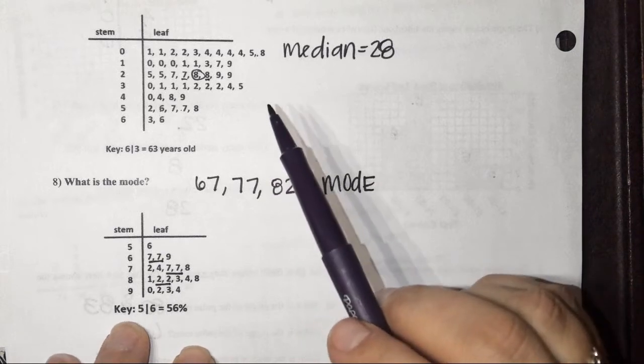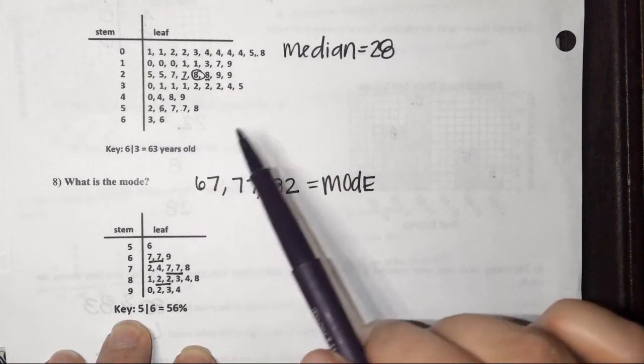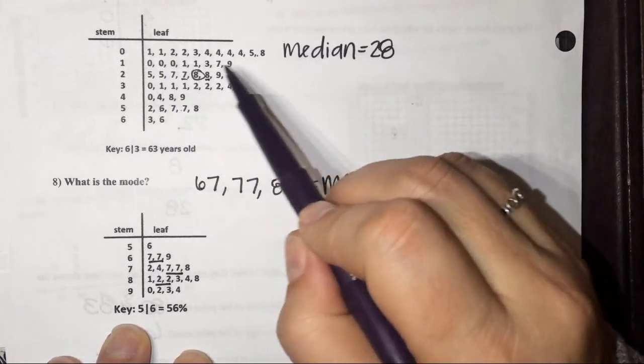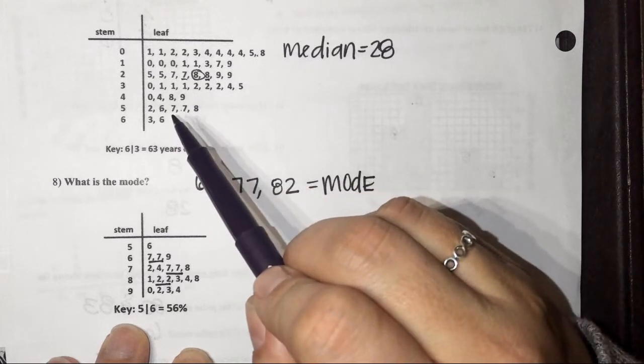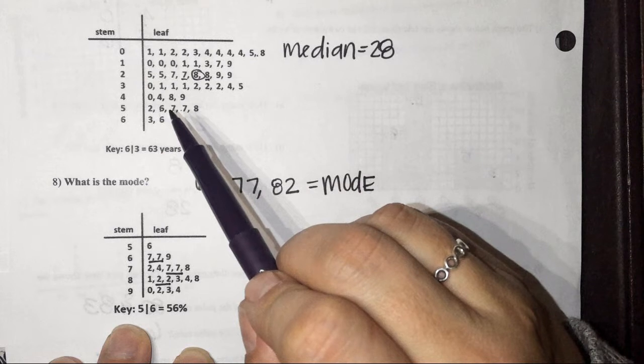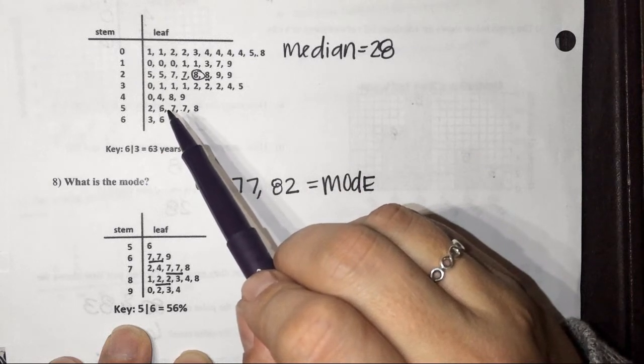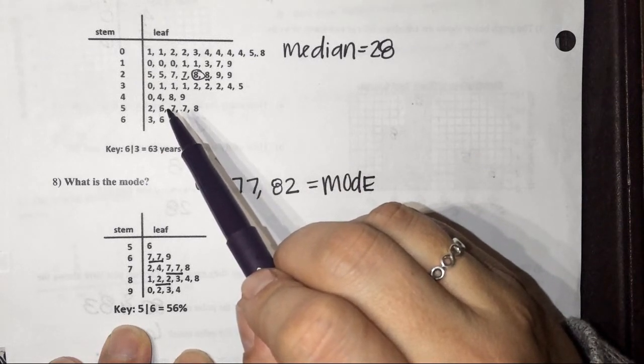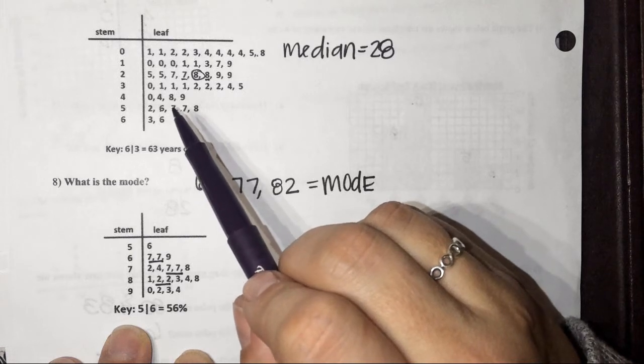The median. Don't feel like you have to list these numbers out to find it. If I counted all these together, I had 47 individual numbers. So if I take 47 and split it in half, what would that give me? 23 on each side and 1 in the middle.